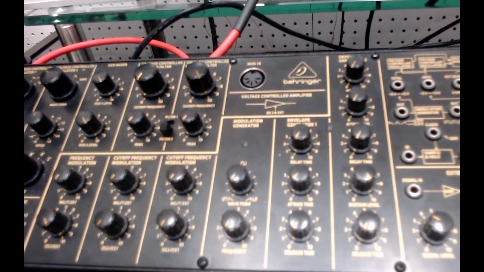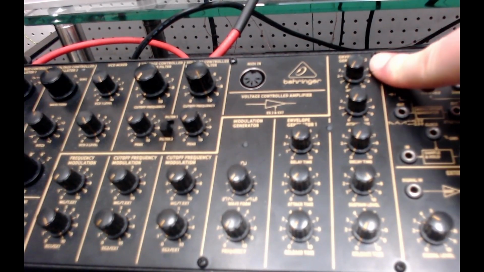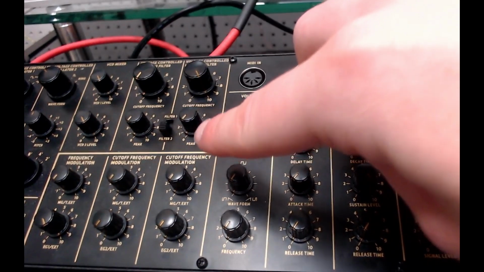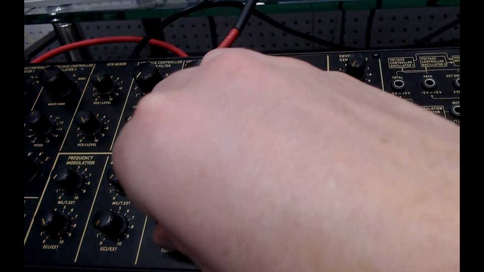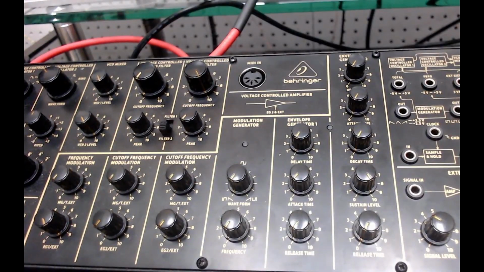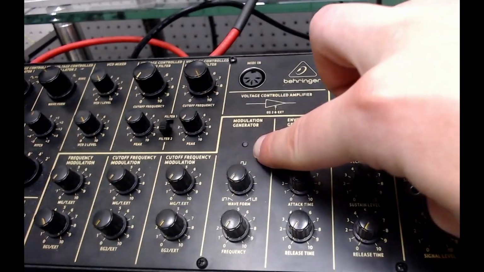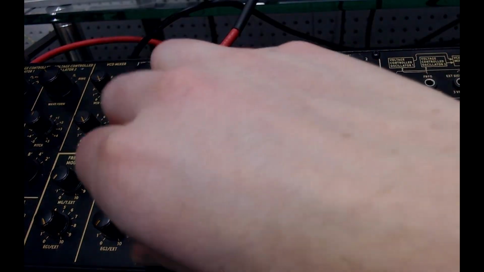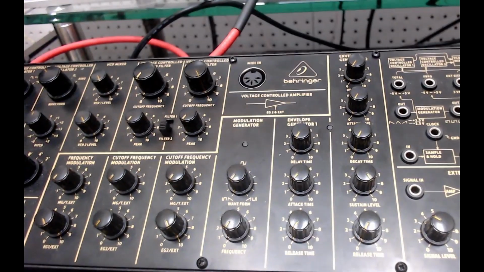So the K2 has two envelope generators. By default, envelope generator 2 not only controls the level as I showed, but it's a modulation source for the cutoff frequency of the high pass and low pass filter. In order for it to have any effect, you need to turn up the depth, as you did for the modulation generator, on the EG2 control. And then crank it all the way up.